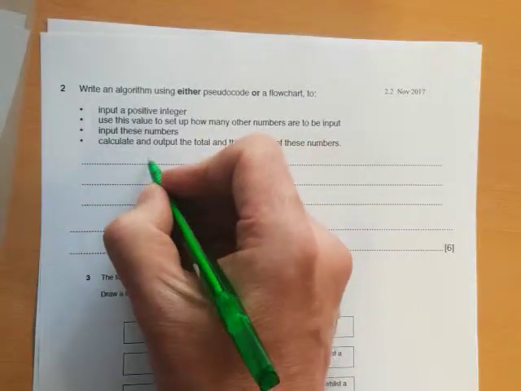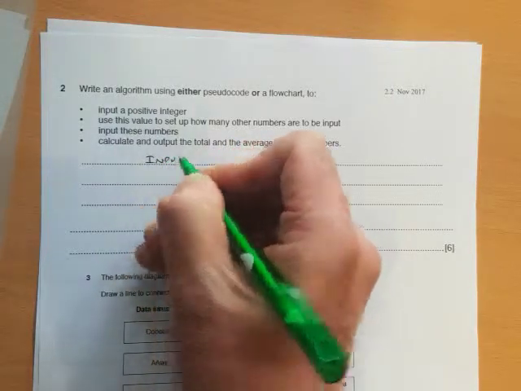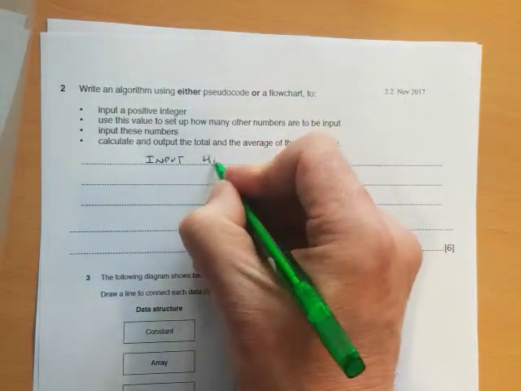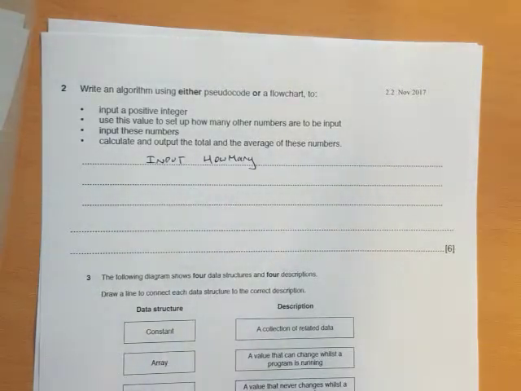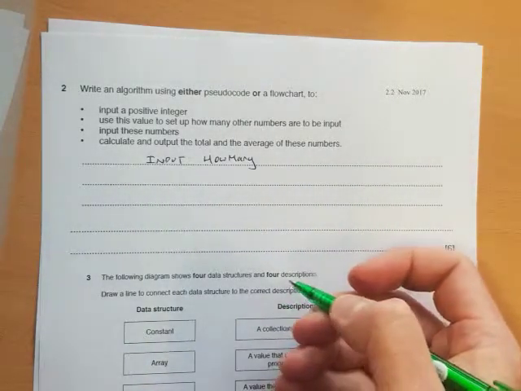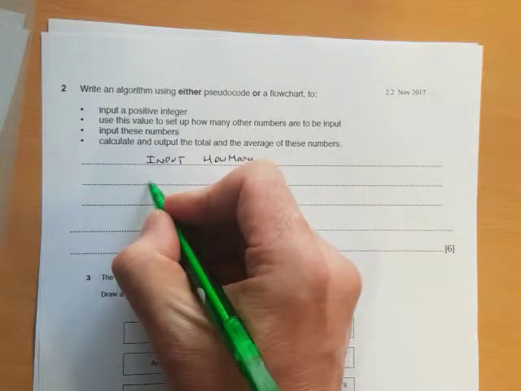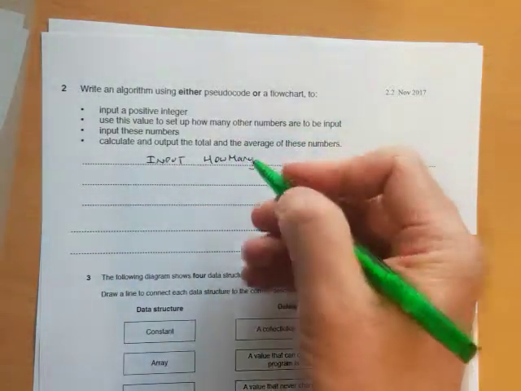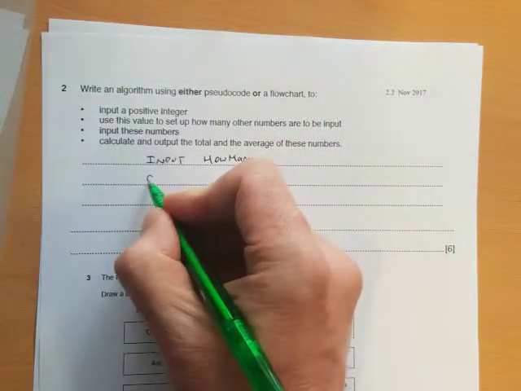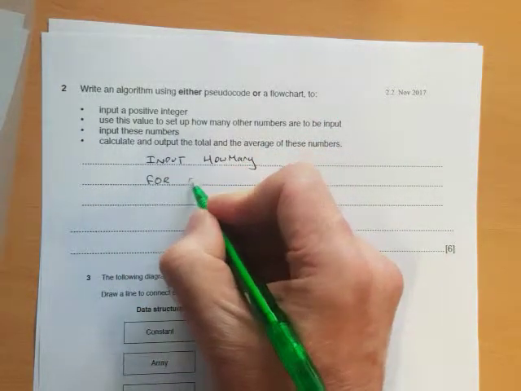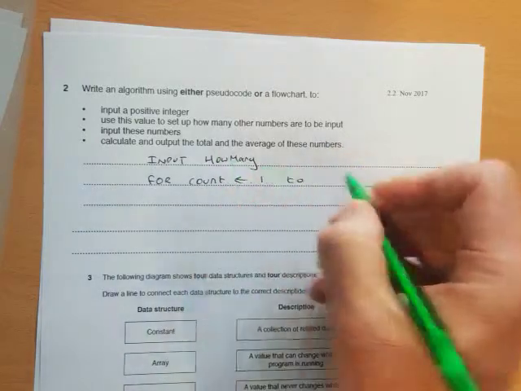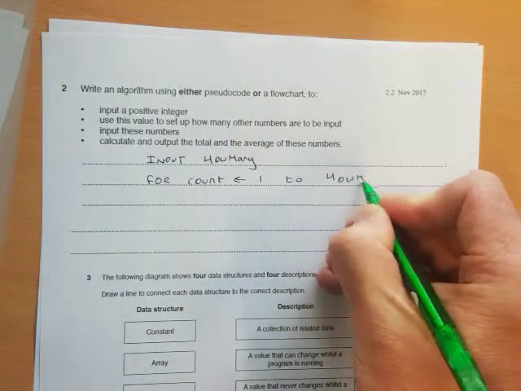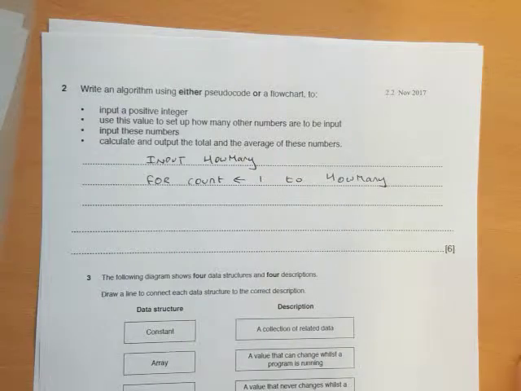Okay, so the first thing we need to do is ask the user to input how many numbers they want. So we'll use how many as our identifier. So input how many, they type 3, that's how many numbers they're going to be entering. Okay, so next we'll set up a loop. Because we know how many times it's going to run, because they've told us, we'll use that in a for loop. So we'll say for count equals 1 to how many. So if they type in 5, how many will have the value 5. That's how many times it's going to run.